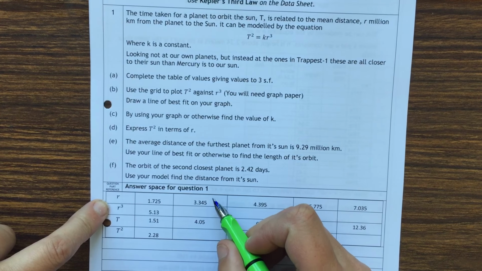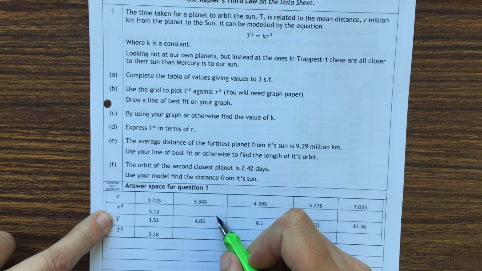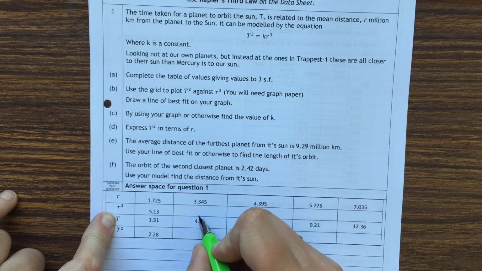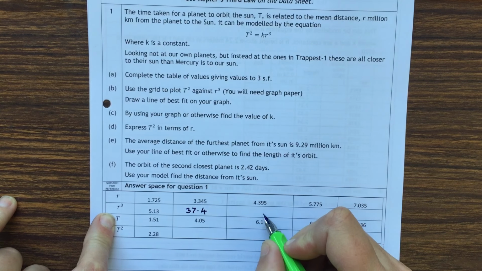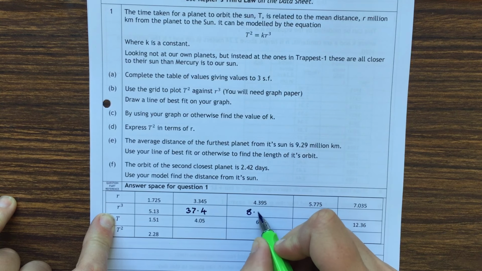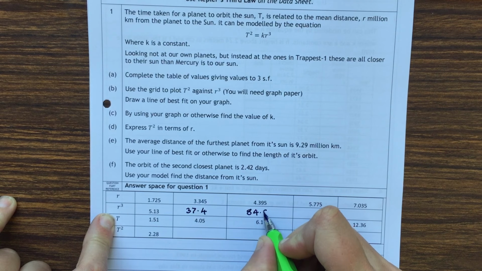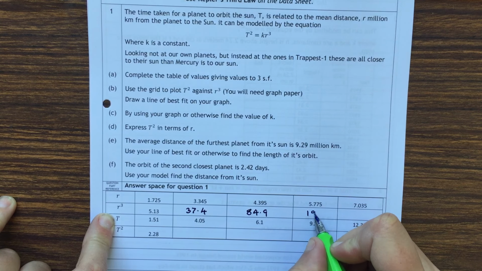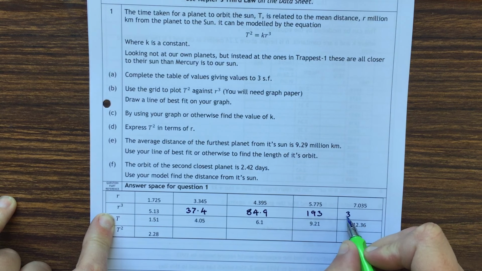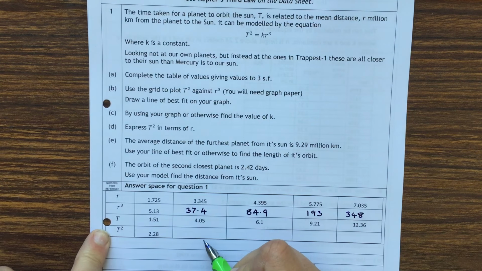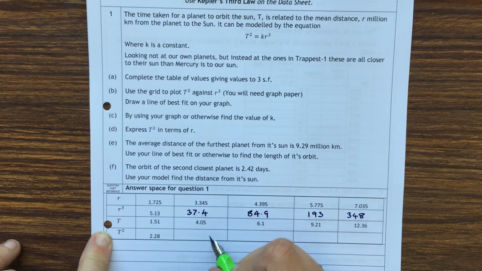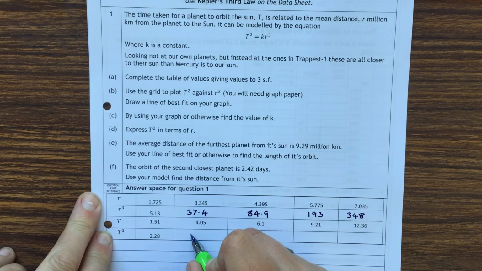So what we're looking at is we've got an R value, so we need to cube it. We've got the next R value, and we're going to need to cube that. The next R value needs cubing, and the next R value needs cubing. And the T, we have T squared, so these numbers are just squared.